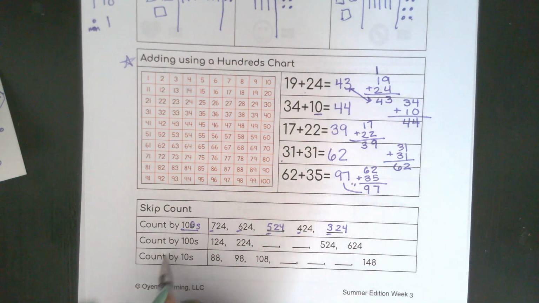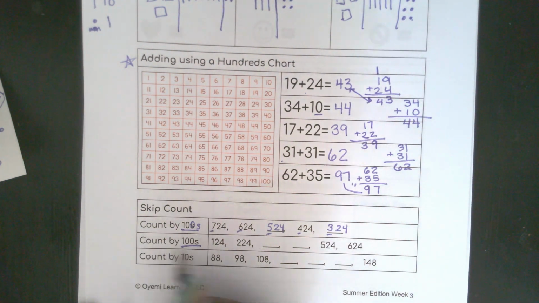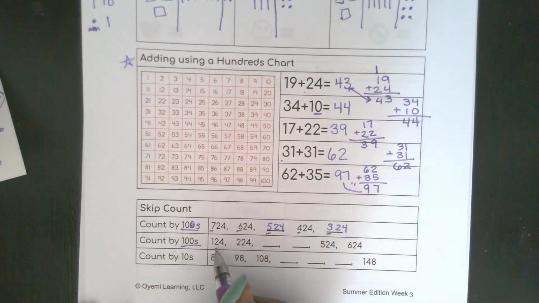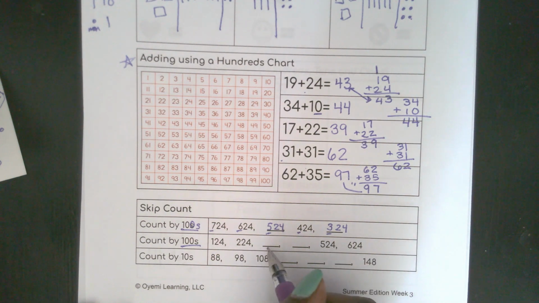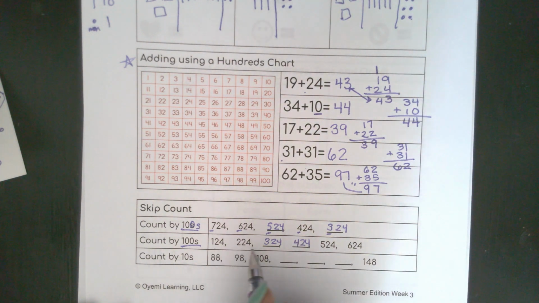Here it says count by hundreds. Let's see if it's the hundreds place that's changing. We have to see if the rule matches what's actually happening. So I have 124, 224. This would be 324, 424. Look, it's like it started here and went backwards into what we were doing up here.